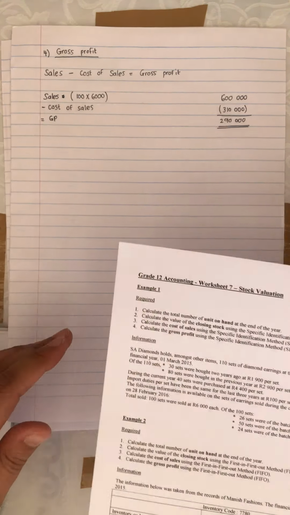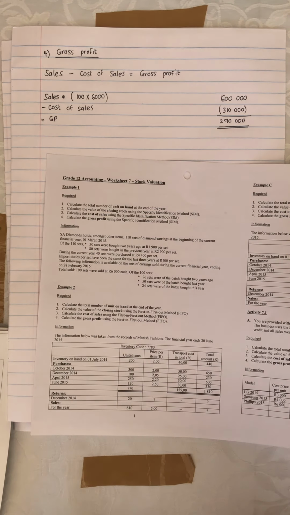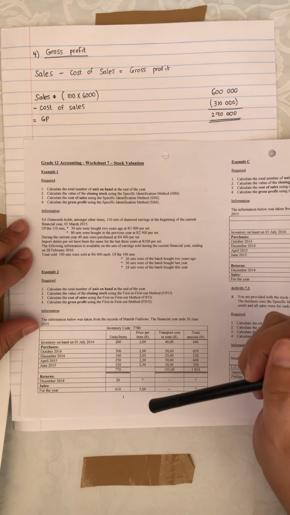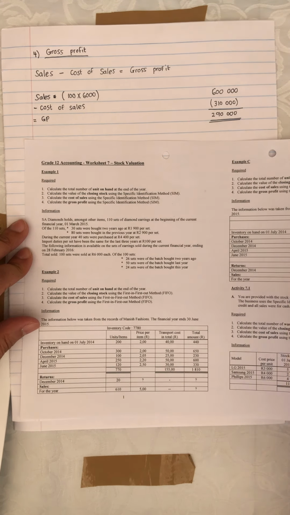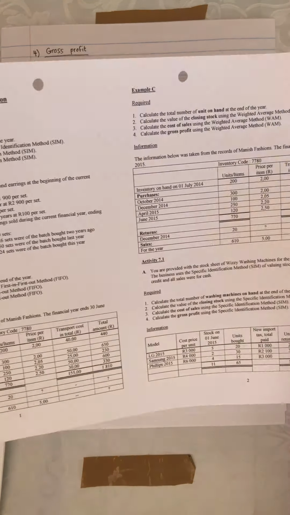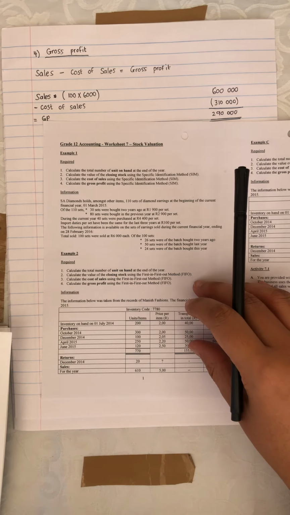That is the gross profit using the specific identification method. In the next video, I will then do example 2 and example C, which is example 3. That's using the weighted average, and this one using the FIFO method.